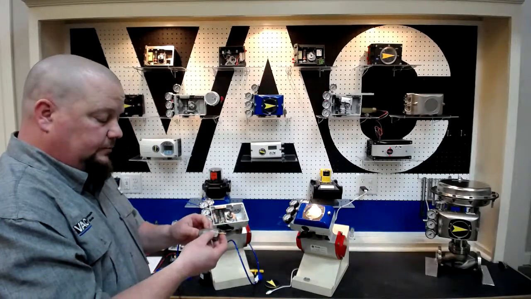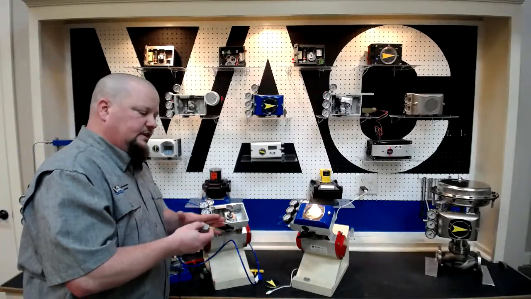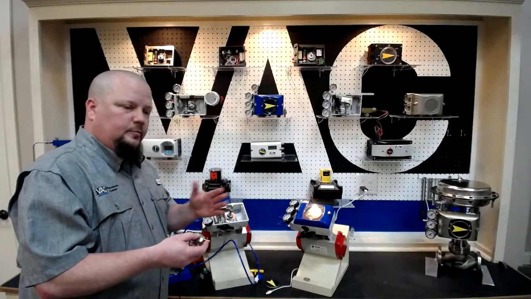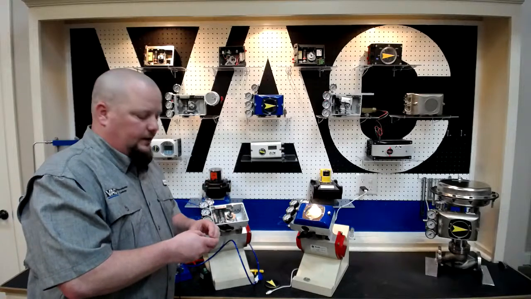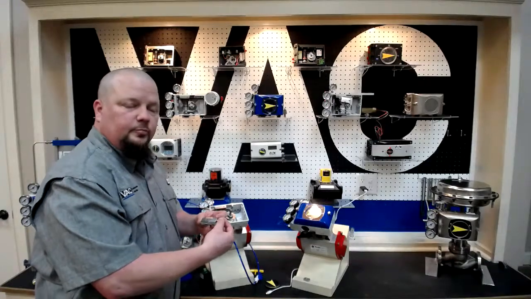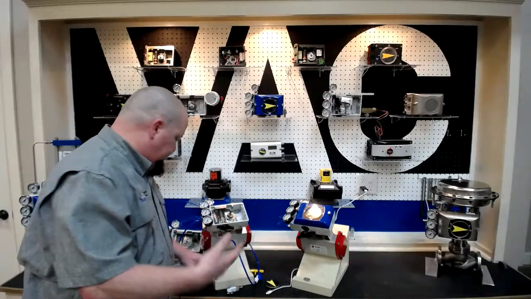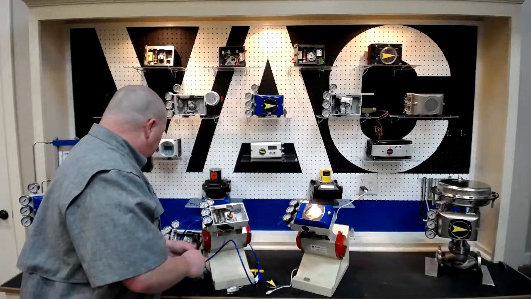But like I said, the symptom you're going to see is that as you increase signal, the positioner's not going to be steady. It's going to be hunting around. What it is, is the drag on this spool has increased, so it's lost its sensitivity. And what we do with those is we clean them.